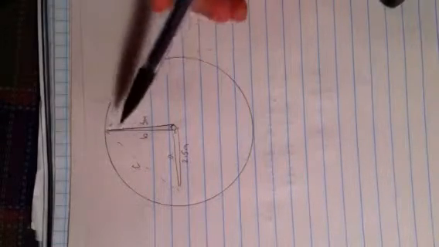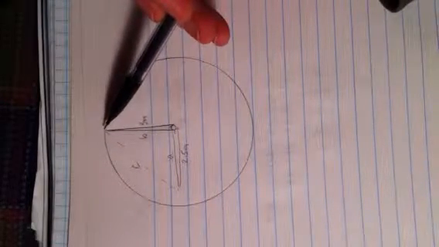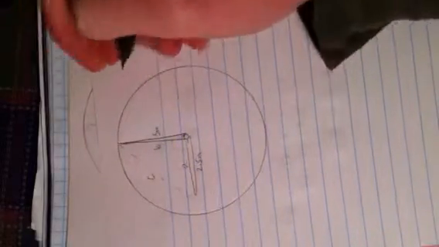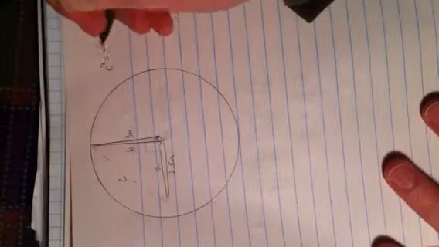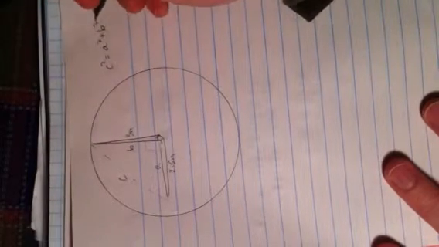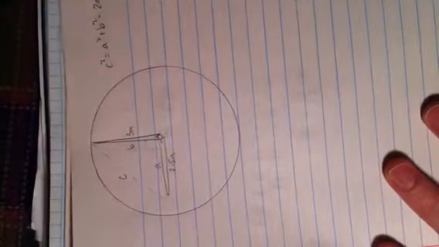So the fundamental relationship that relates this length to this angle would be the law of cosines. So we have c squared equals a squared plus b squared minus 2ab cosine theta.